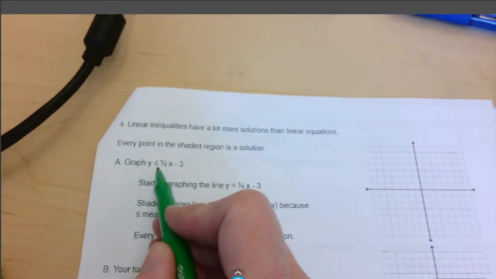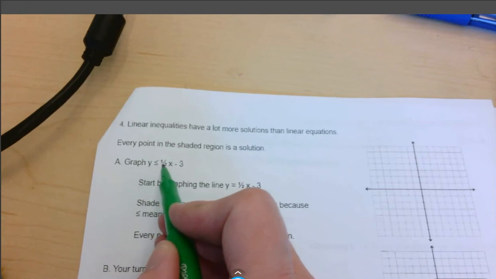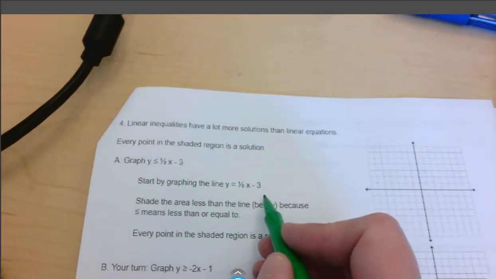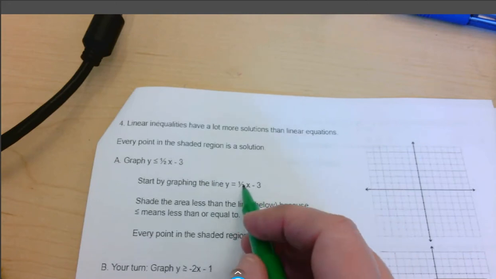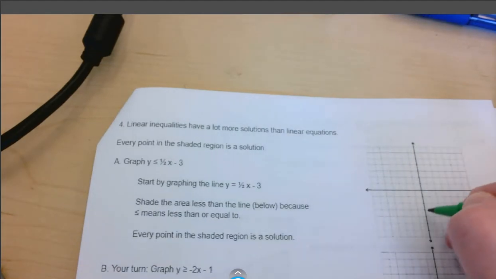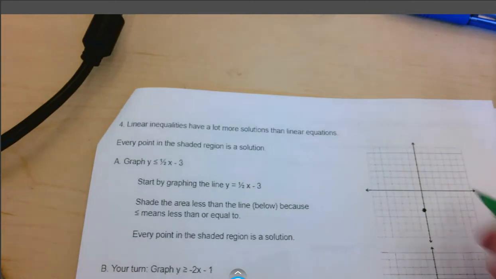We're going to graph the inequality y is less than or equal to 1/2 x minus 3. So we're going to start by pretending it's a line and graphing it. Would I start at 1/2 or -3 on the y-axis? Which one? Any ideas? Yeah, -3. So on your y-axis, you want to start at -3. And you're going to do a slope that's a rise of 1 and a run of 2. That's your 1/2 here.